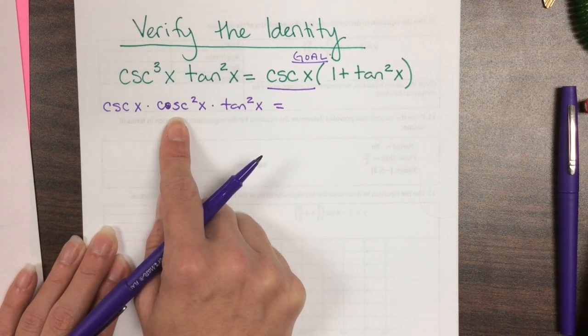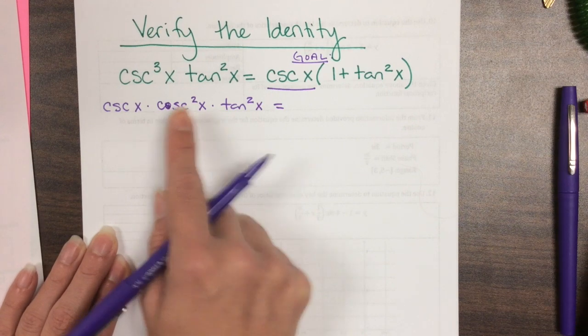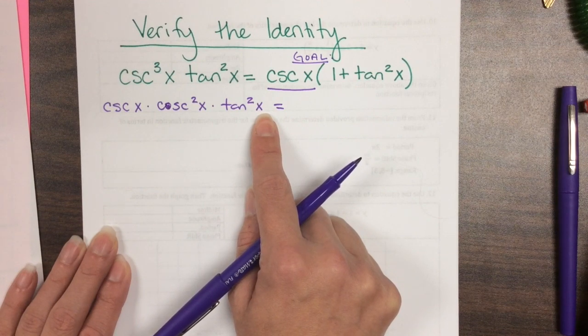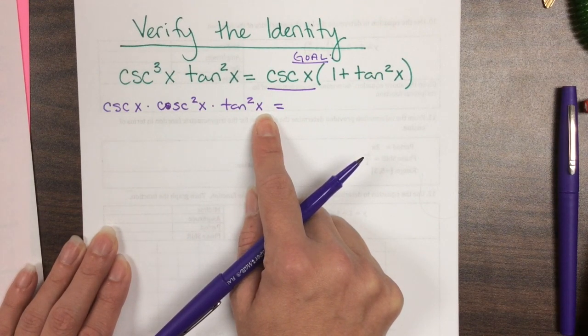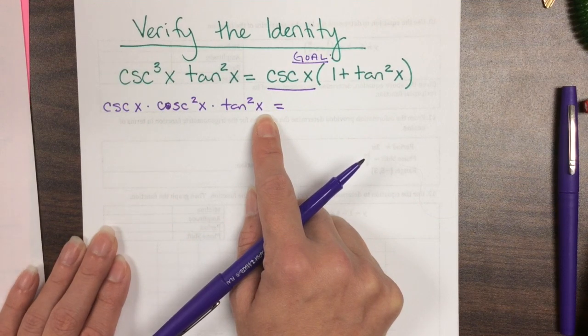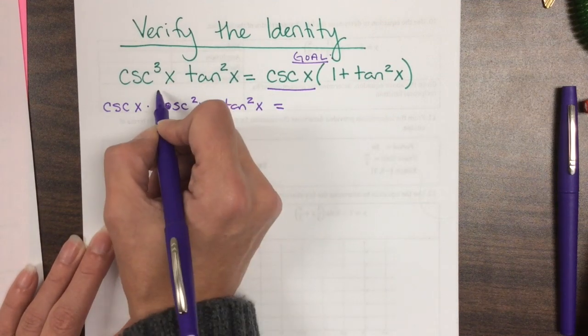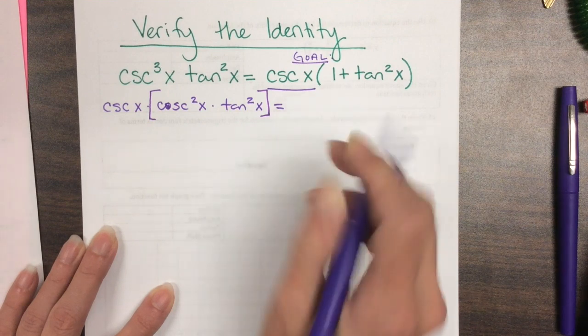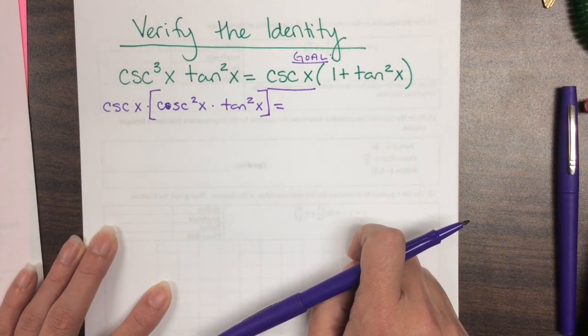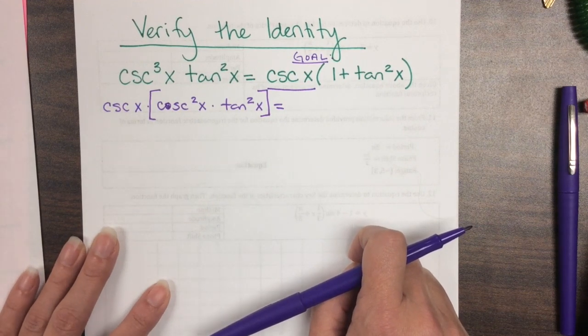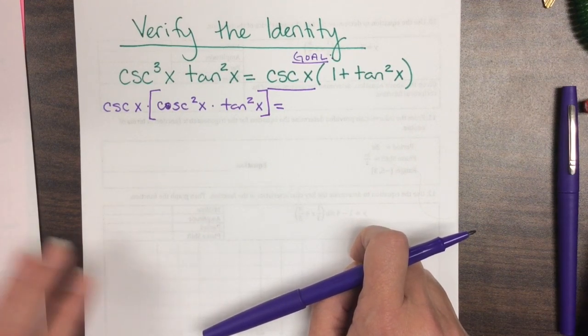Cosecant is the reciprocal of sine, so that's something that we could think about. So this could be 1 over sine squared. If we wanted to change this in terms of sine and cosine, we could do that as well. It's hard to know where to get started, and sometimes you just have to dive in and try something. I really want to take these two and change them in terms of sine and cosine and see what happens. I don't know if that's going to help, but that's a good place to start if you don't know what else to do. So let's do that.